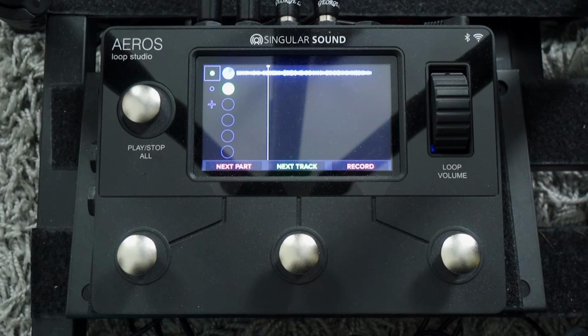And what is really cool with the Aeros is that you can actually have the serial and the sync mode at the same time. So usually on many loopers, you have to choose one or the other, and you can just add overdubs on top of your serial tracks. But now we can add really all other loops and layers on top of that.